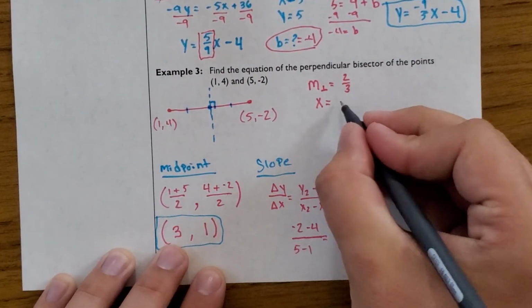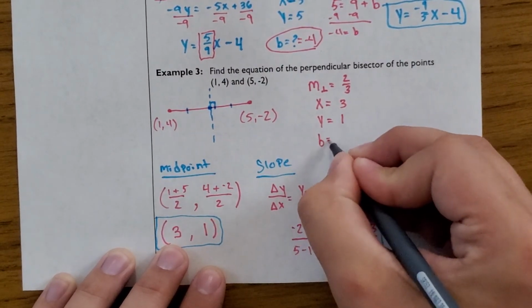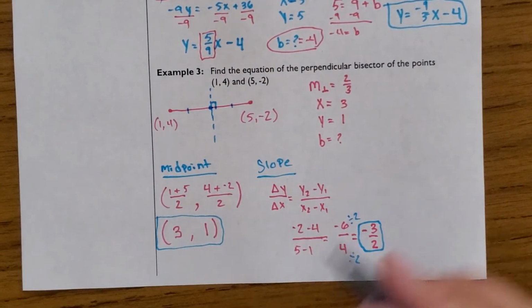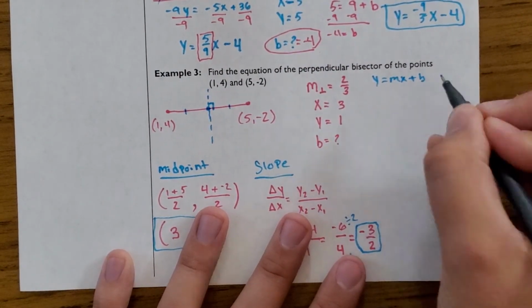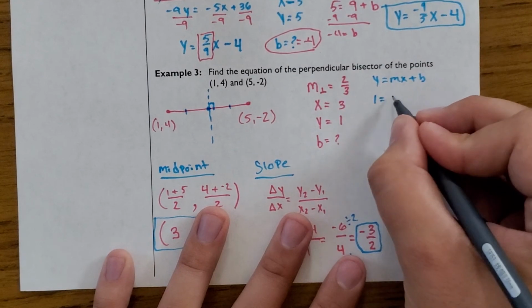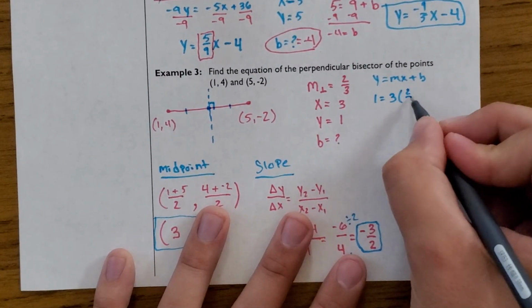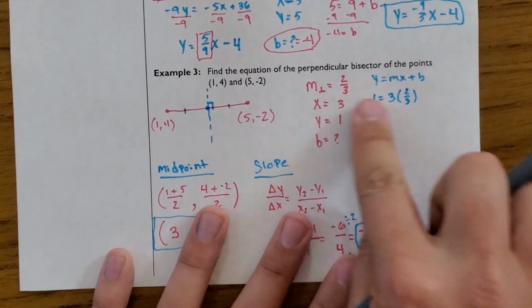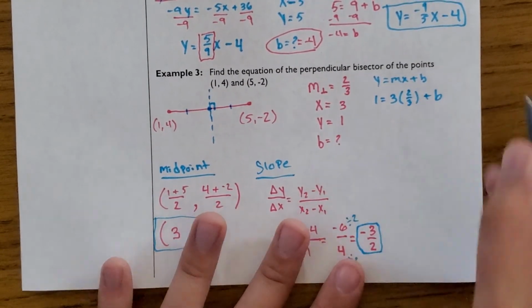We figure out what our x is. Well, in this case, x is 3. We figure out what our y is. In this case, it's 1. And we're looking for b. So we'll put that into y equals mx plus b. I end up with 1 equals 3. Oops, I did that backwards. Sorry. It would have been 2/3 first, but we can multiply in any order. So m and then x, I just switched them, plus b.